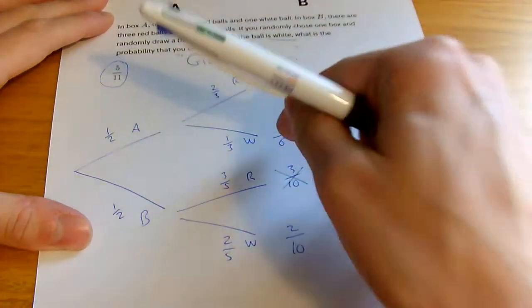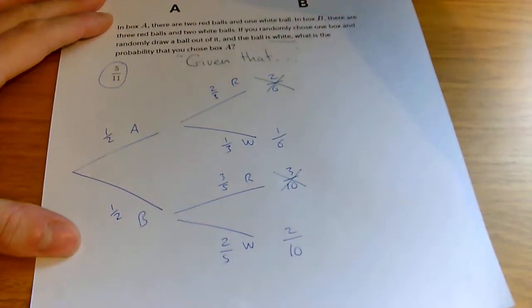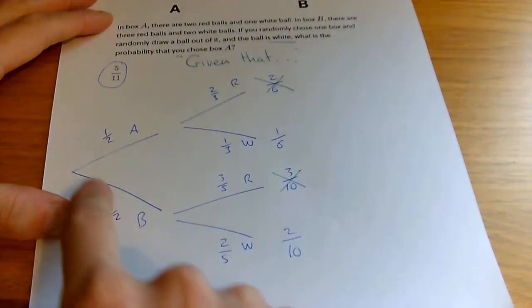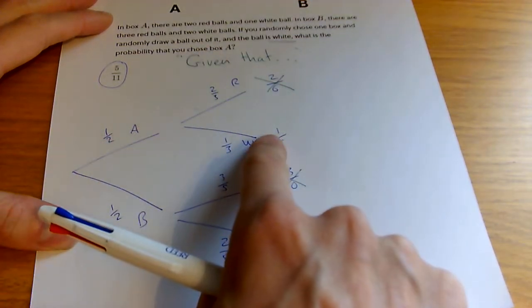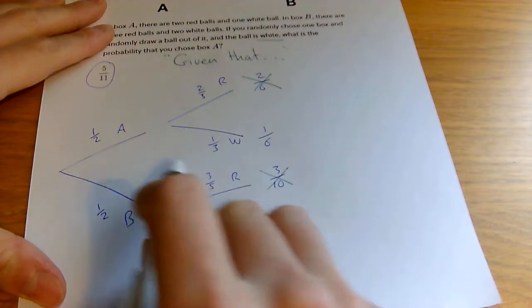We're only allowed to deal with these two outcomes now because the ball was white. From here, we're trying to find the probability that we actually chose box A. So it's going to be this one out of the total probabilities that could happen. That involves a couple of weird fraction-in-fraction things, so I'll write it out. It's not as confusing as it looks though, if we just talk it through carefully.